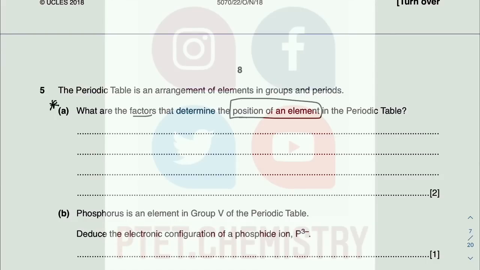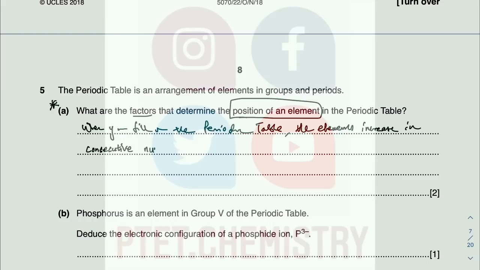So what happens when you fill in the periodic table? What do you notice? The elements increase in consecutive numbers, like 1, 2, 3, 4, 5, 6, 7, 8, 9, 10. They just continue one after the other. Consecutive number of protons. The number of protons is also known as atomic number.